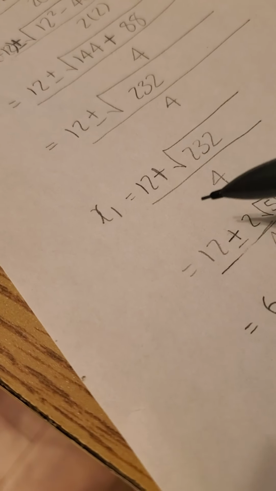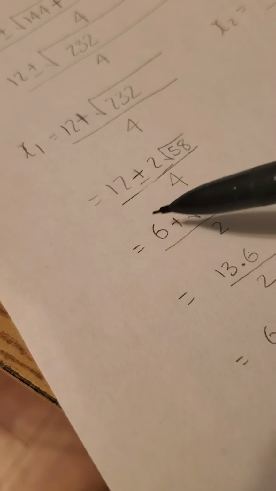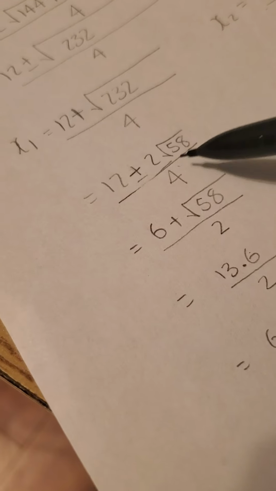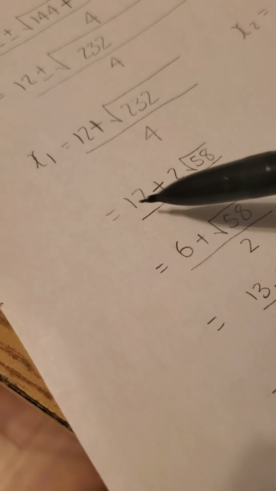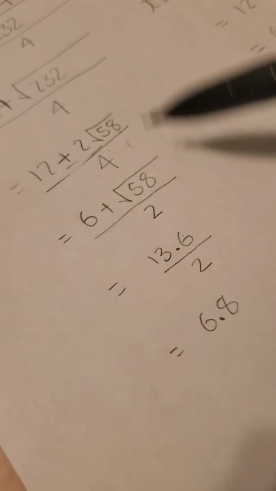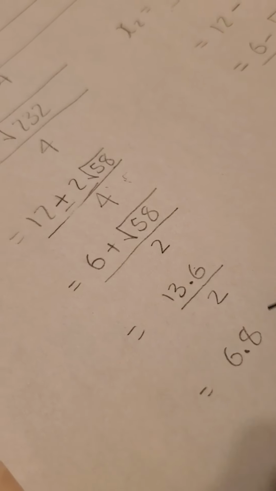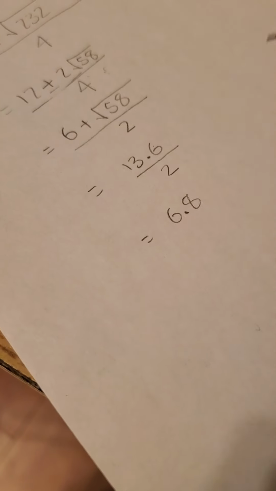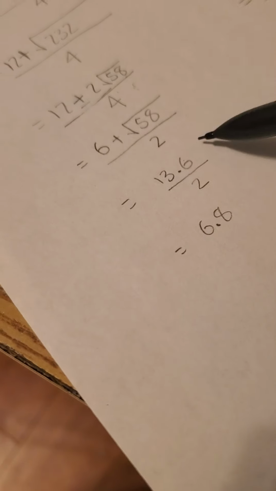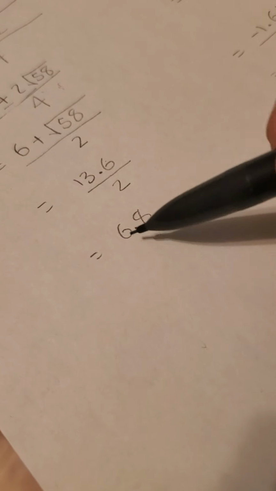And then x1, 12 plus square root 232 divided by 4. And I got 258, hence the radical expression. So it's 12 plus minus 2 square root 58 divided by 4. So 6 plus square root 58 divided by 2. And then it's going to be 13.6, because my calculator couldn't do all the calculations. Yours might. 13.6 divided by 2 equals 6.8. This is the answer. I didn't round it because it's 6.80, so it's 6.8.